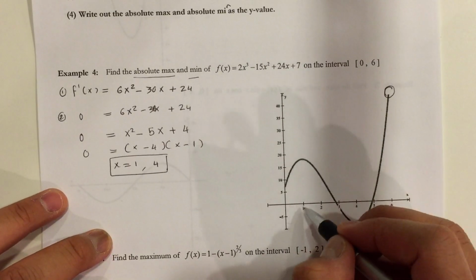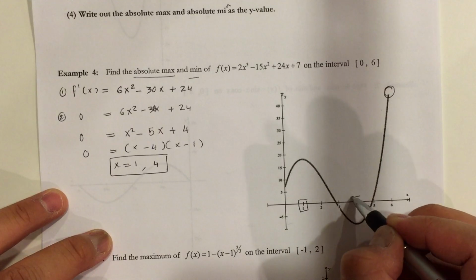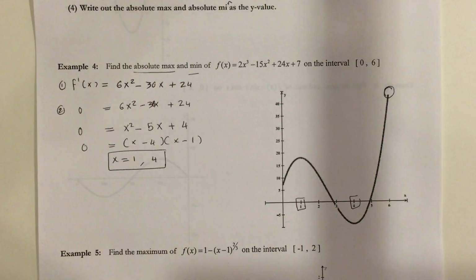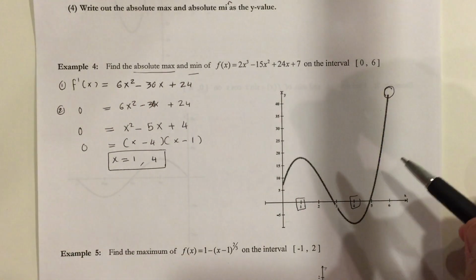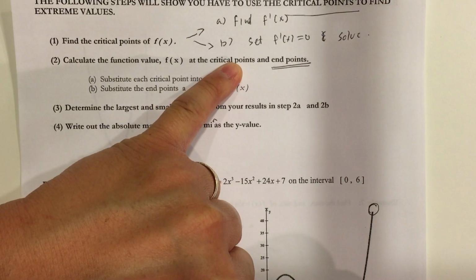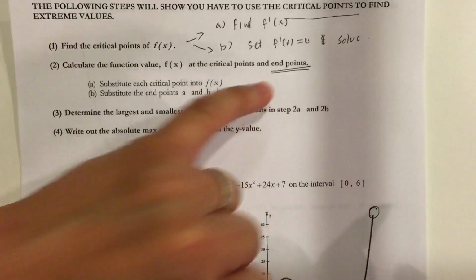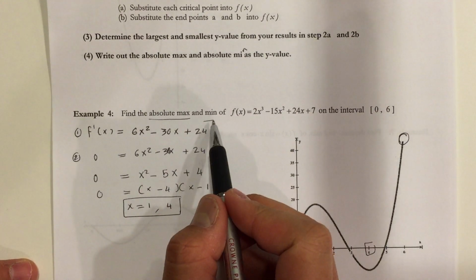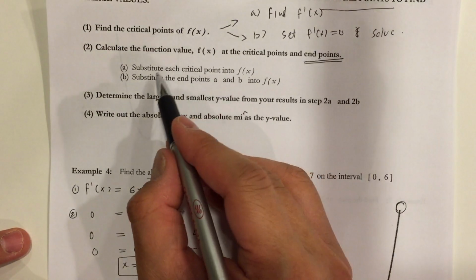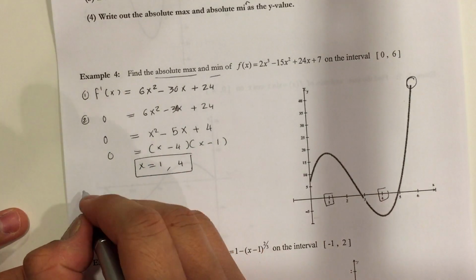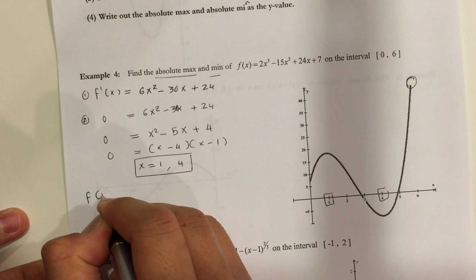So here's 1, makes sense. And here's 4. Those are our critical points. Those are the points where the derivative equals 0. And we know that the extreme values will occur at either the critical points or the endpoints. So in order for us to find the absolute maximum or absolute minimum, we have to substitute each critical point into the original function. So I am going to find f of 1.